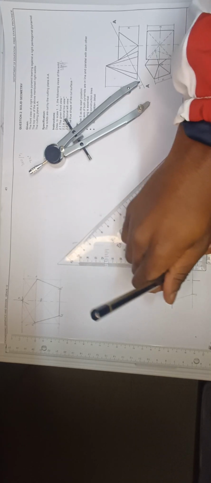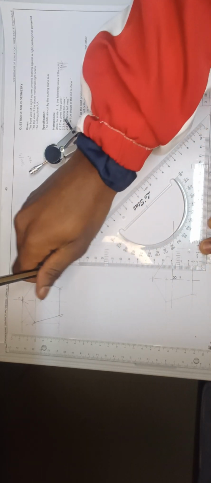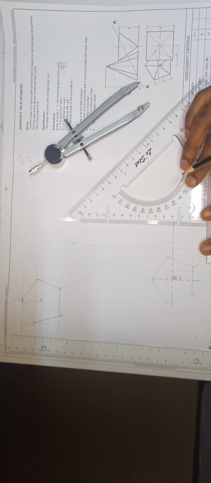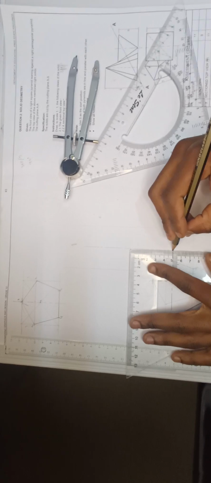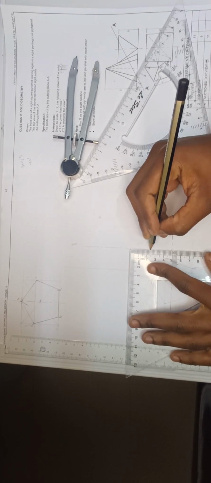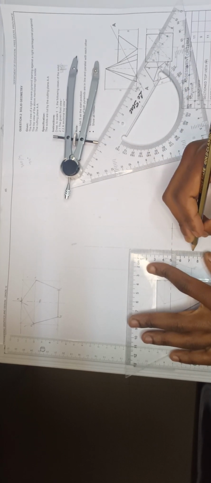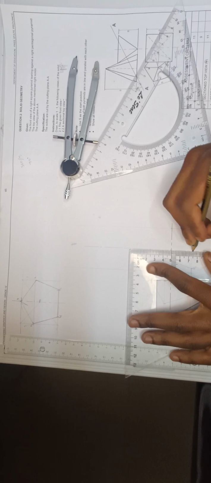on my points, I can quickly draw a construction line. I'm constructing my construction line. So what I need now is 25, 50, and 25 here, and then on 75 here.